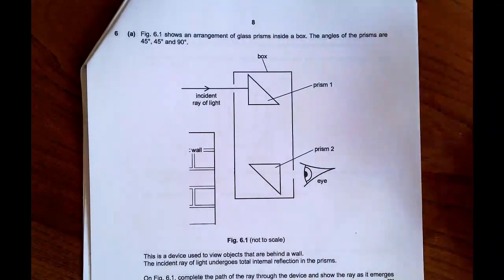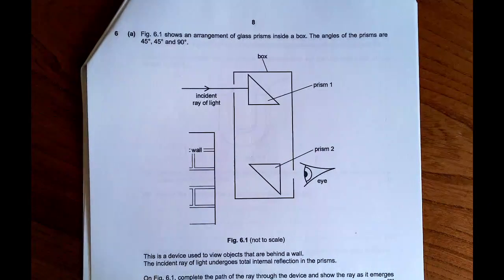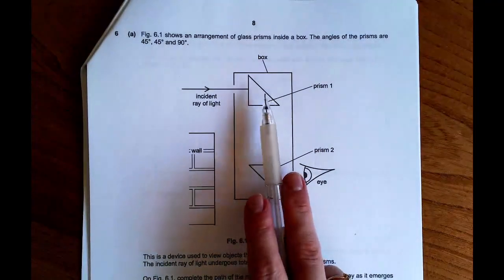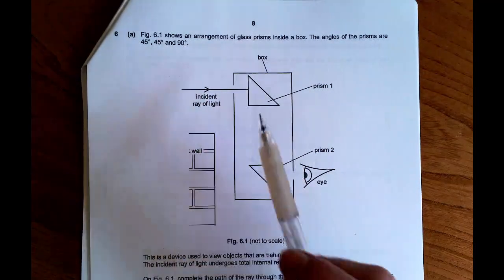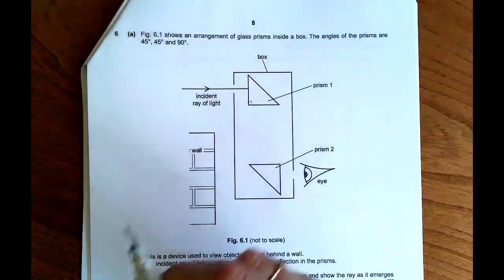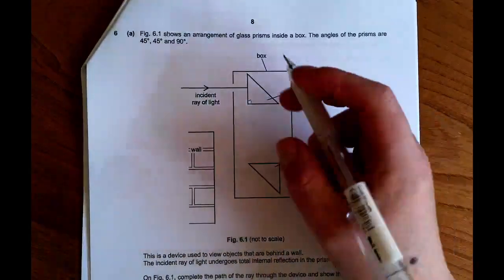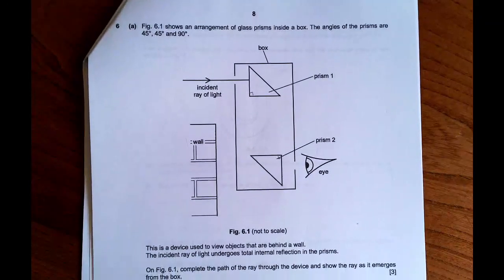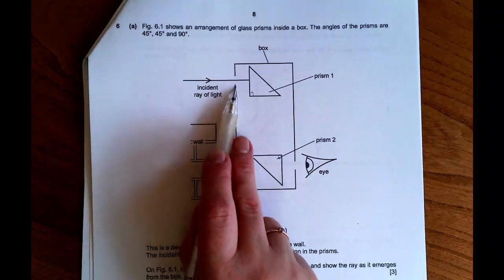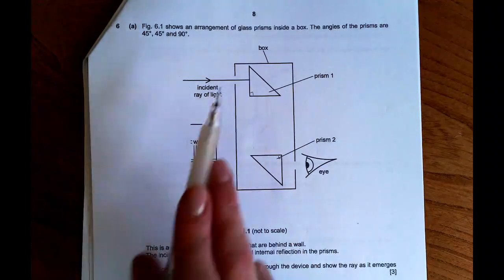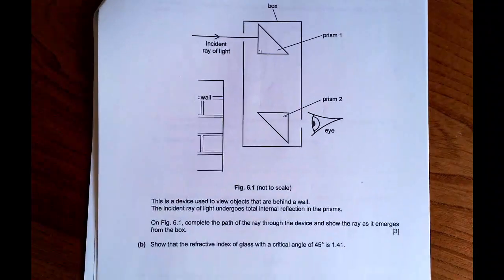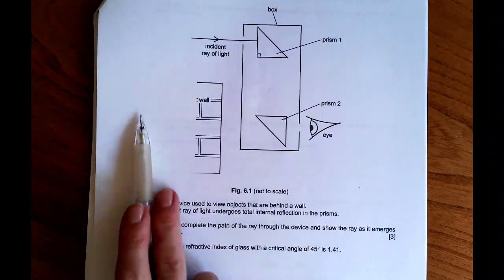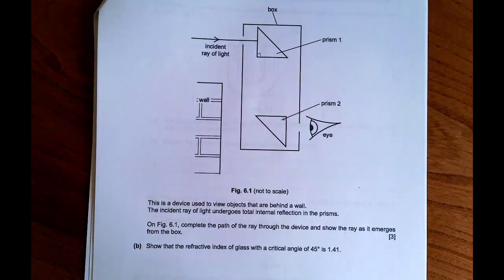Okay, so another light question this time. This time you've got glass prisms inside of a box, and you're told the angles. This one's obviously 90, and then you've got 45 and 45, and then same down here, but it's been reversed round. So you've got light coming in at the top, there's a gap in the box. It reaches the first prism, and basically this light is coming from behind a wall.